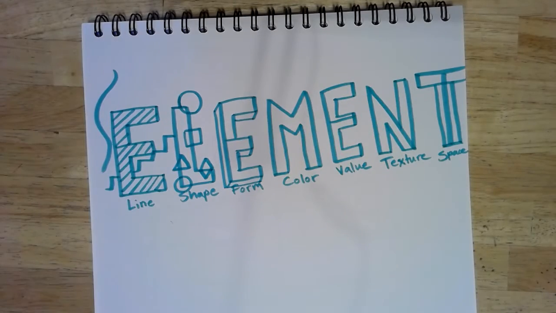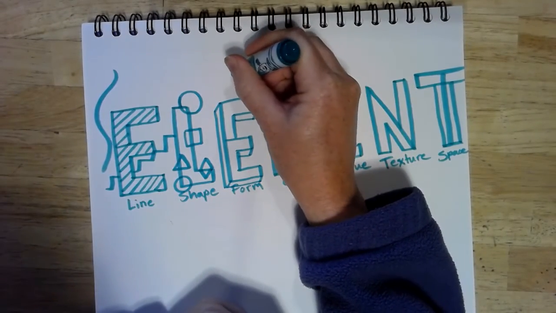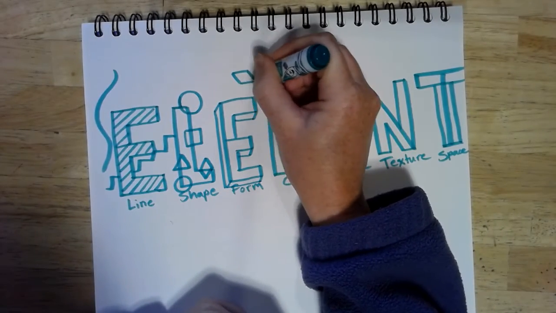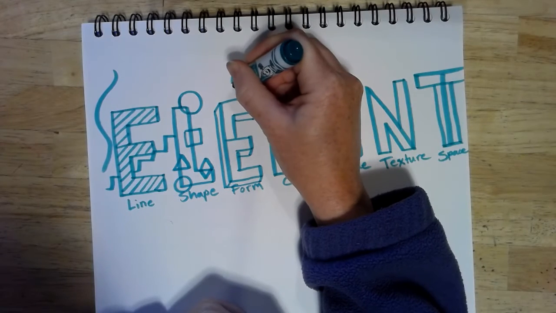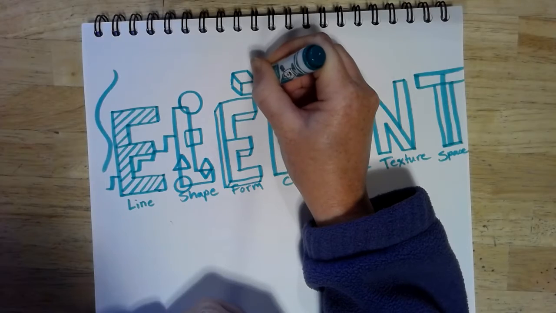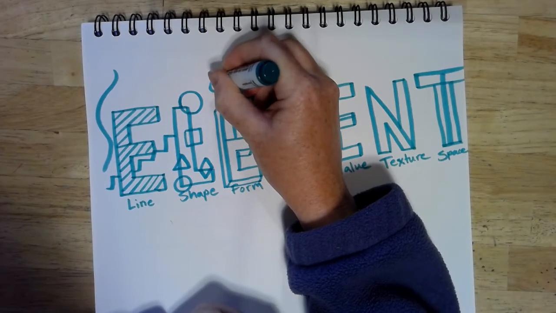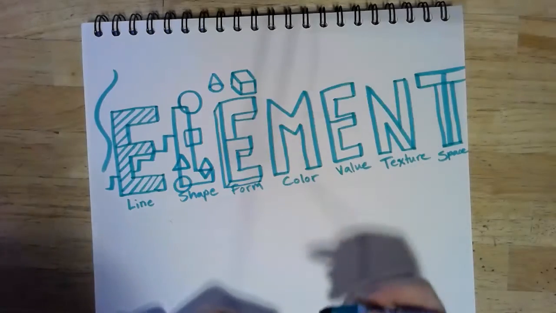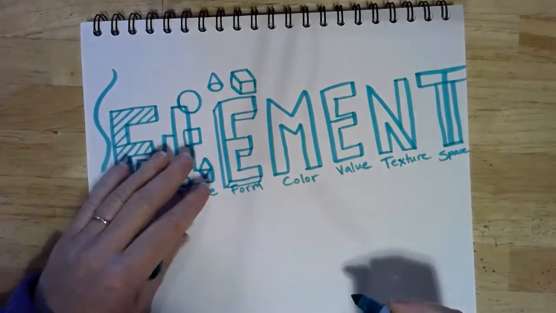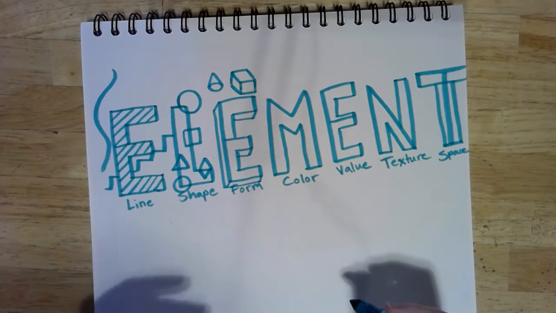Now you have a 3-dimensional E. You can also draw 3-dimensional shapes around it like cubes, cones, and other 3D forms that we can represent on a 2D paper.